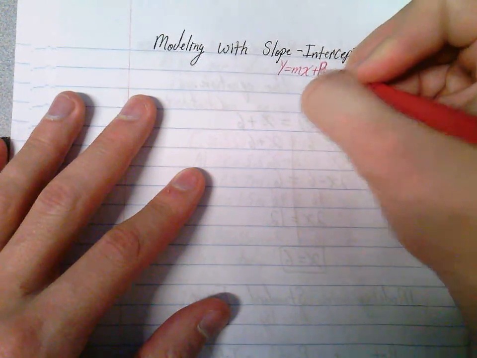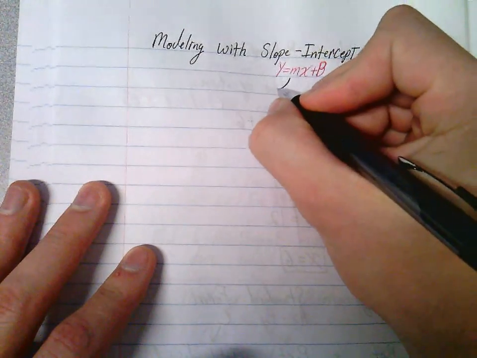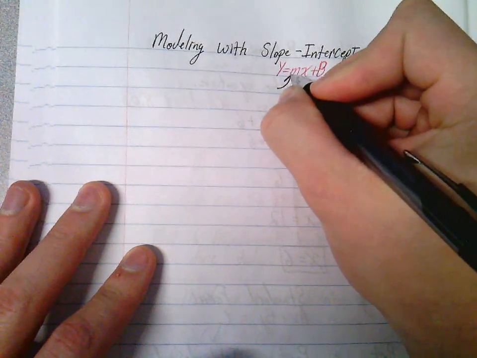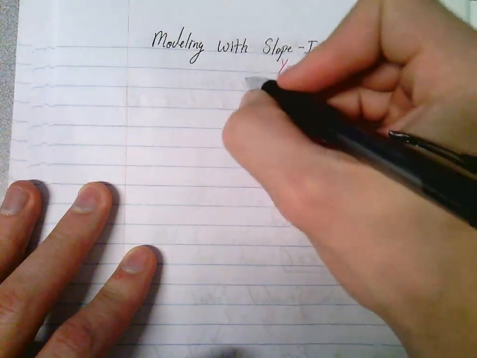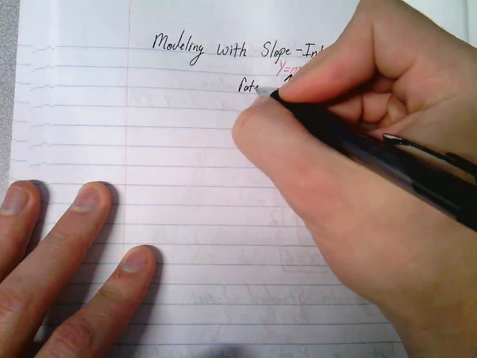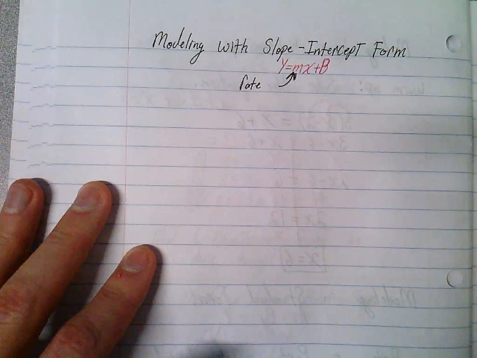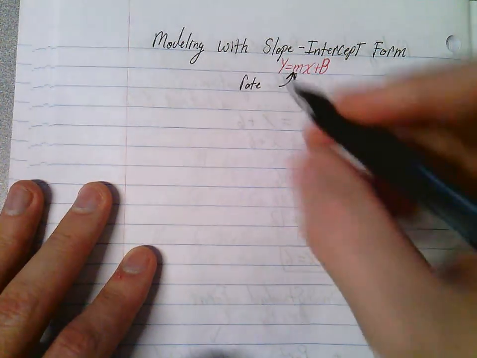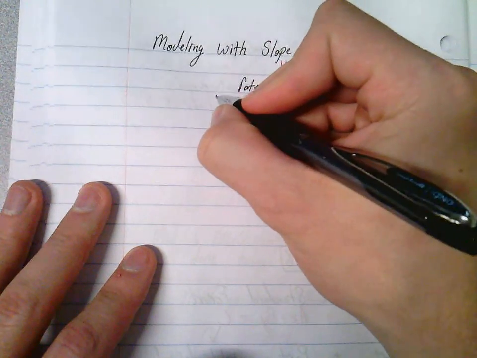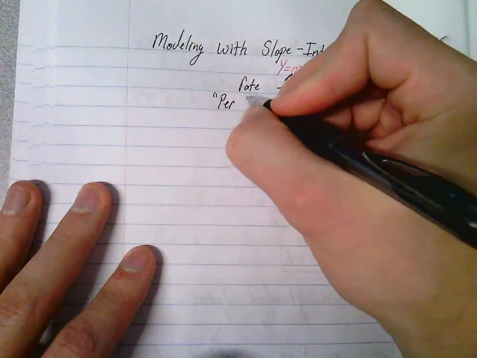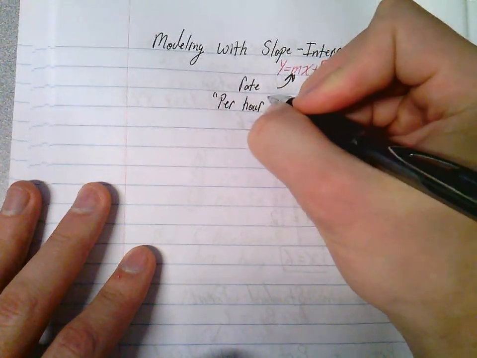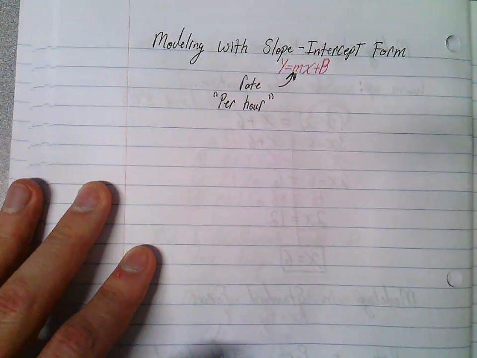I suppose we're using uppercase B here for today. And what we want to think about for modeling is that this m is our rate. This is how much we're charging. It's the amount that changes. So this will be in like per hour. Those are some key words that we're looking for.